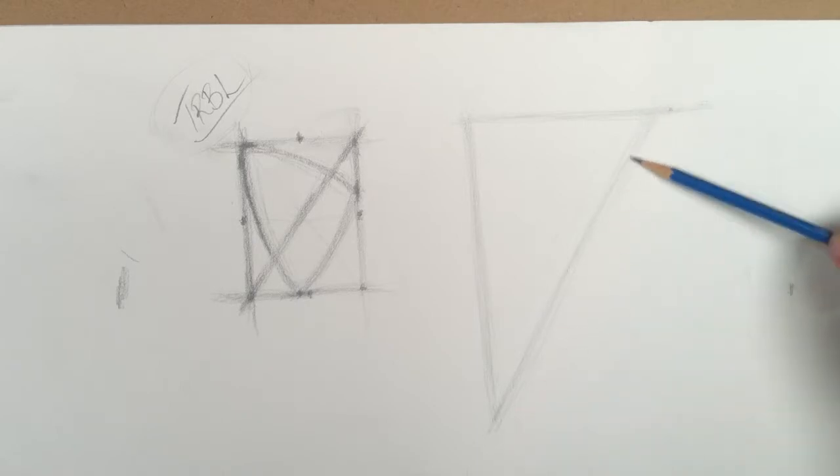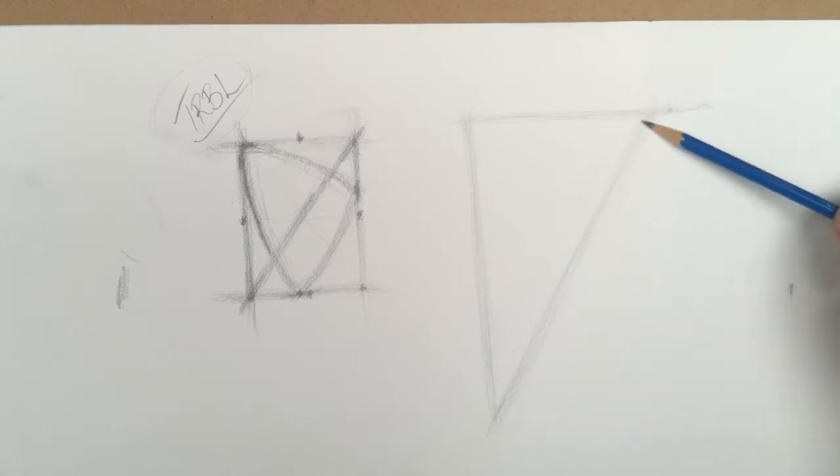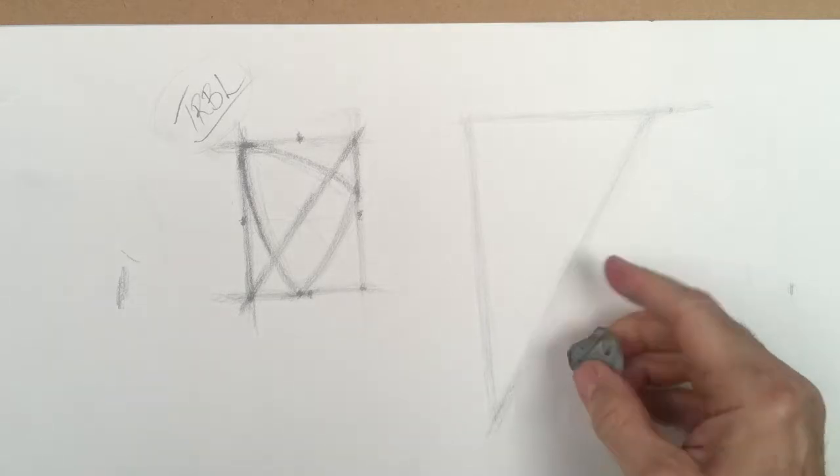So I'm going to call that okay for now. And then I'm going to check my work. I'm going to clean it up a little bit.